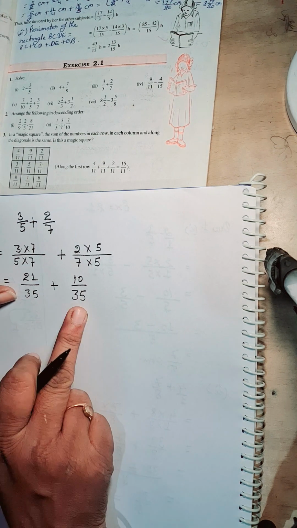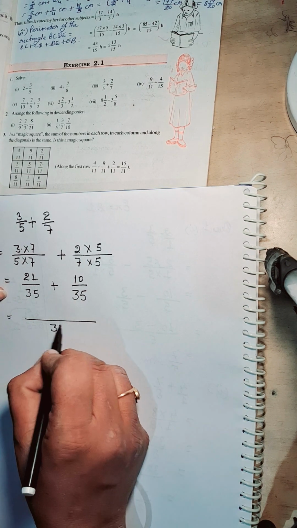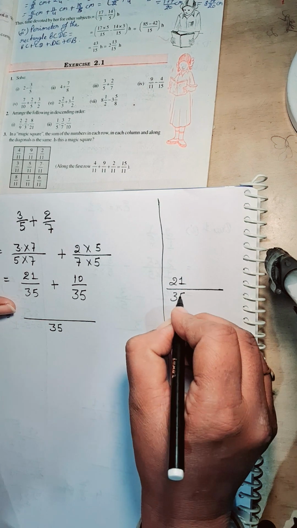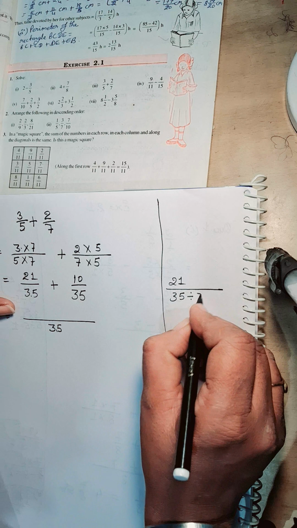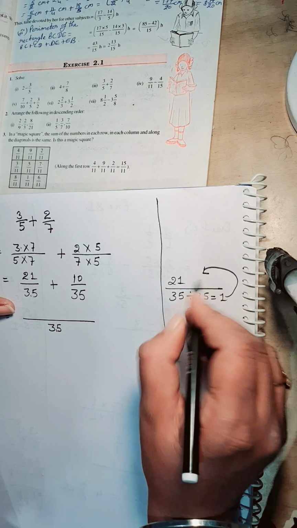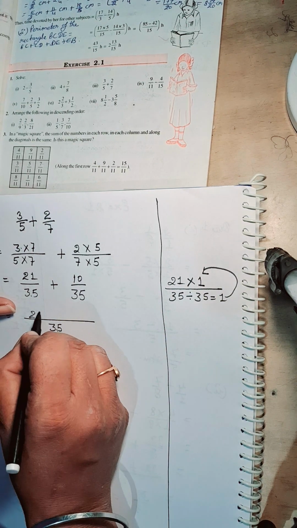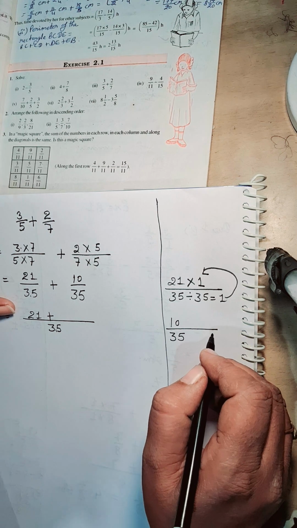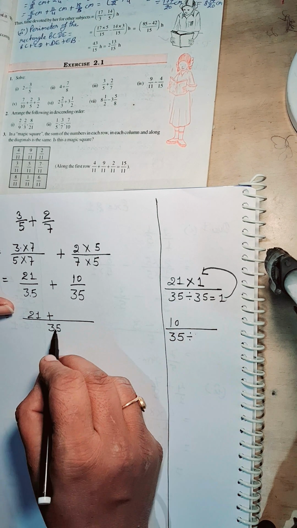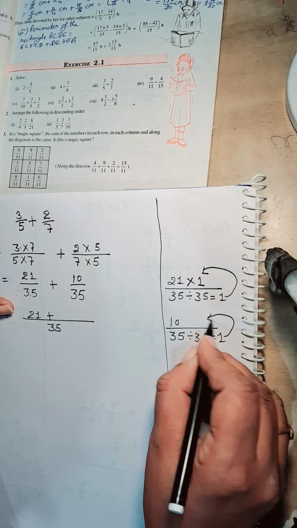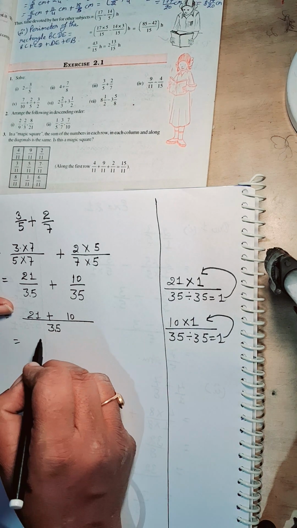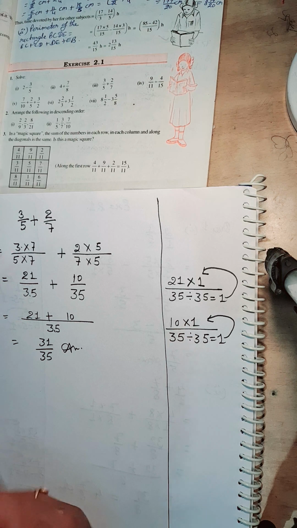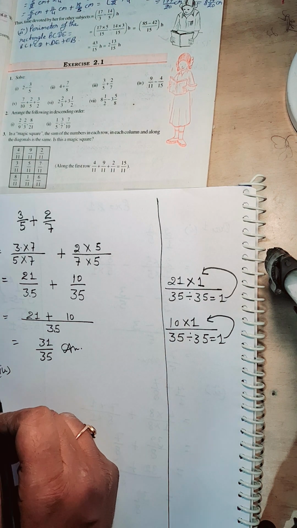Now we have both denominators the same, then we can take one from both of them. Again we will equalize it. 35 divided by this 35, we will have 1. Then we will multiply with 21, we will have 21 again, right? Then we will take our next fraction, that is 10 by 35. Again we divide by this denominator, we will have 1, we multiply with 1, we will have 10. Then we will have 31 by 35. The question is solved. Okay.